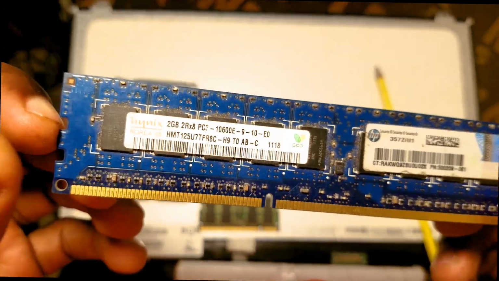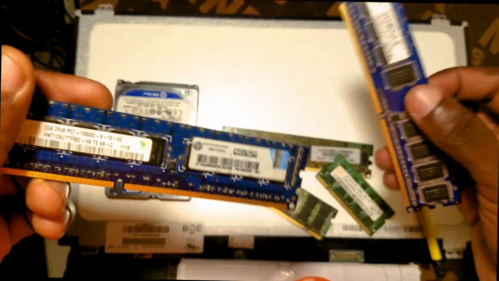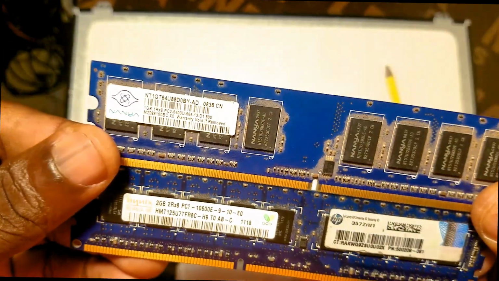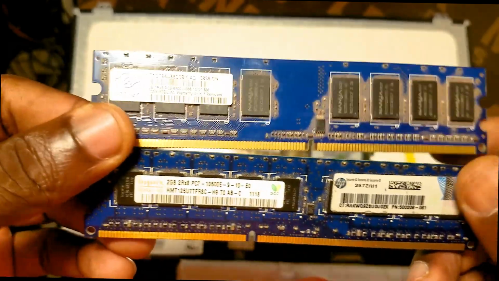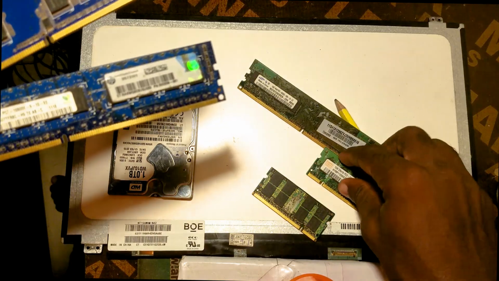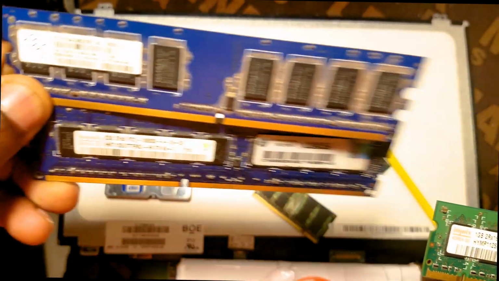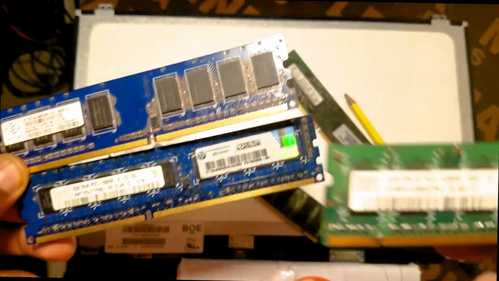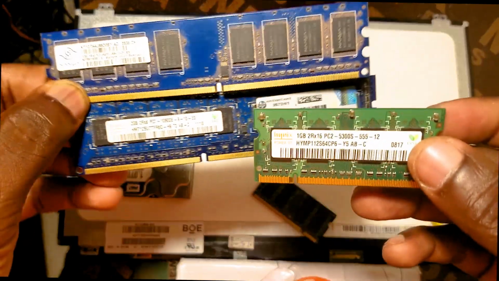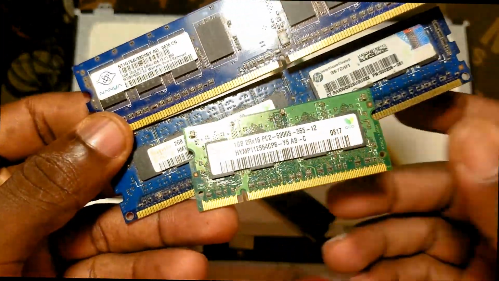So let's assume there are two. Some PCs have 4 slots and some have 2 slots. Laptops mostly have only 2, they don't have 4. The longer ones are for desktop, the shorter ones are for laptops. These ones are for laptops. This one here is for desktop, they are long, and this one is short, it is for laptop.